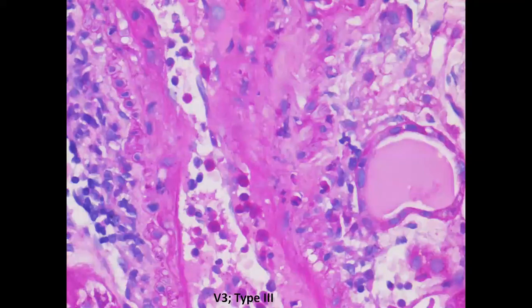Now, on the other hand, if there is a V3 lesion, that means the inflammation is seen. You can see these inflammatory cells going throughout the wall of the vessel, or there is necrosis of the wall. You can see here, there is necrosis of the vessel wall. So if you find inflammation which is transmural throughout the wall of the vessel, or necrosis of the vessel wall, it is a V3 lesion.